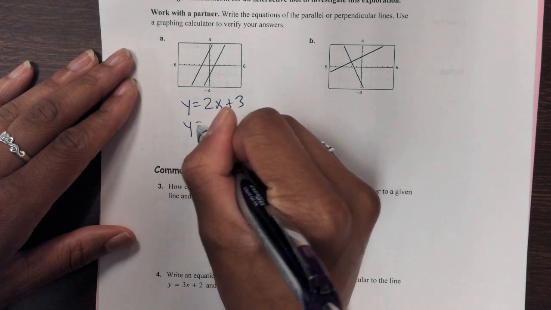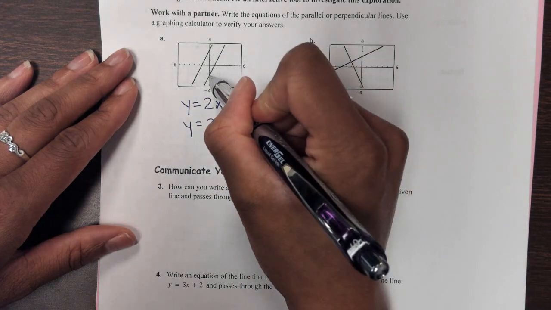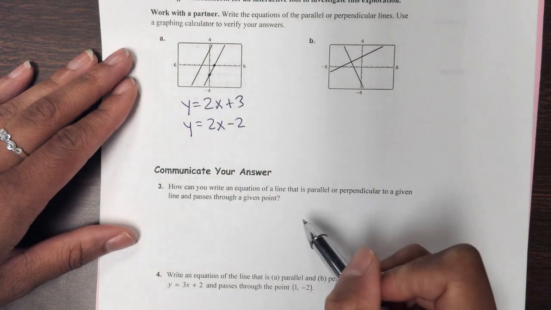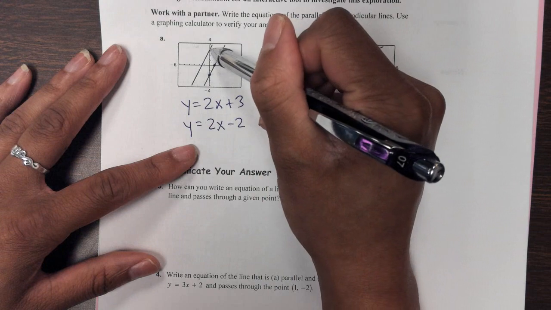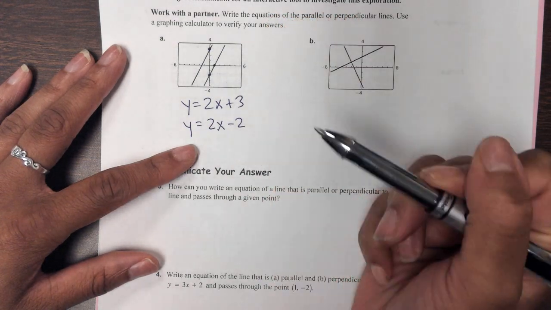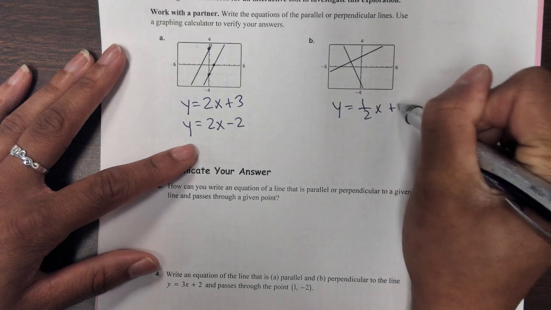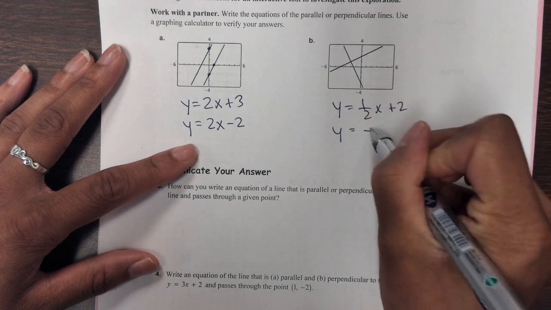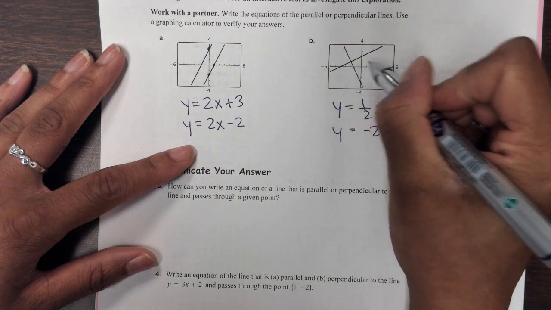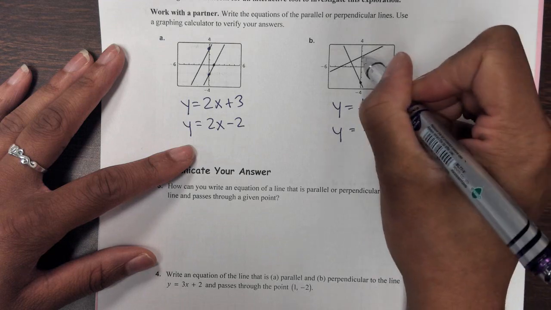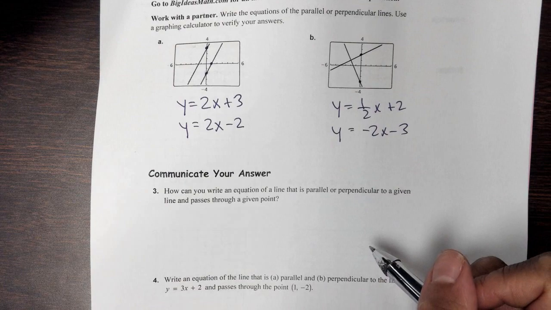So I have y equals 2x plus 3, and I have one that says 2x minus 2. Okay, and I actually took 2 of these points here to find those answers. And I note the y-intercept where it crosses, 1, 2, 3, and then -2. Same thing for b. I have y equals 1/2 x plus 2, and y equals -2x minus 3. Okay, and again, note by slope or your y-intercept. Okay, awesome. So we'll go more in depth in class.